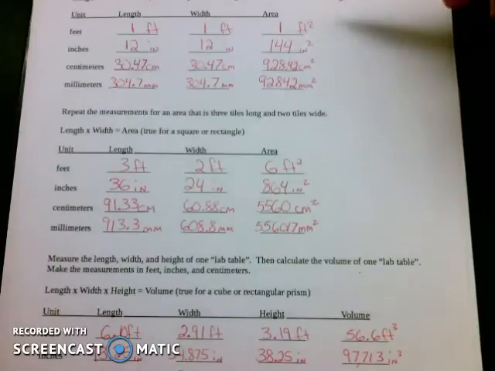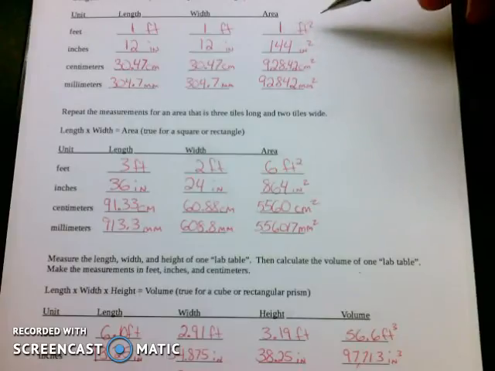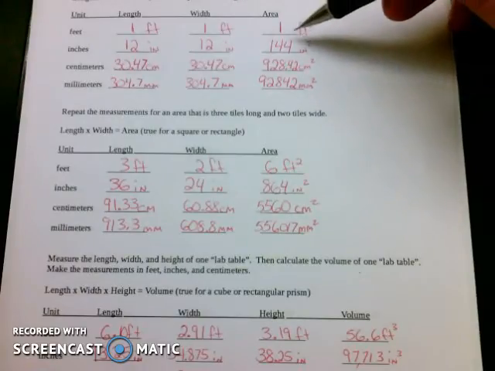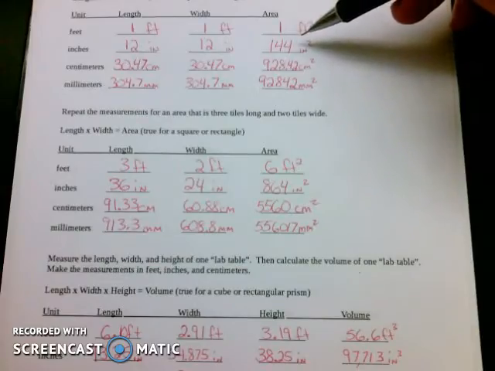Okay, class, let's look at converting areas and volumes. Now you notice 1 square foot, right? We can't just multiply by 12 to get square inches, right? Because if we multiply by 12, it'd just be 12.